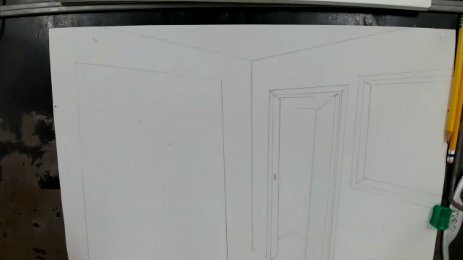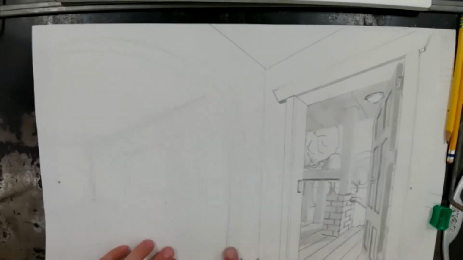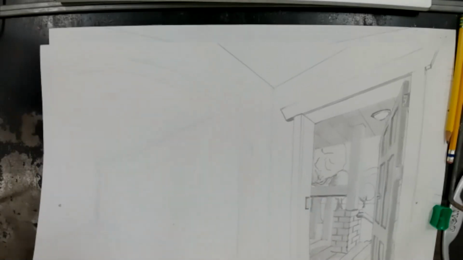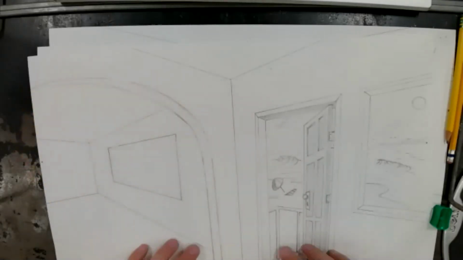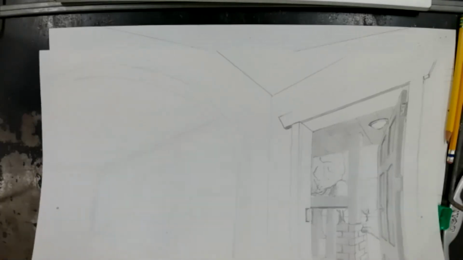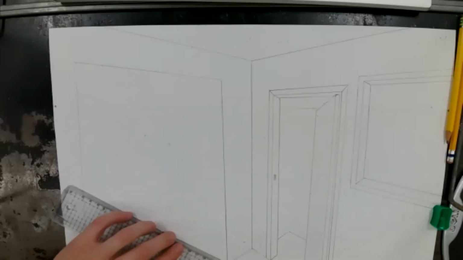In the other class, look at Mr. Godinez's drawing. He did an arch, okay? And I did an arch in the other classroom too. You can also do an arch, but I wanted to do a regular opening for this drawing. So I'm going to make a door opening. You're welcome to do an arch.